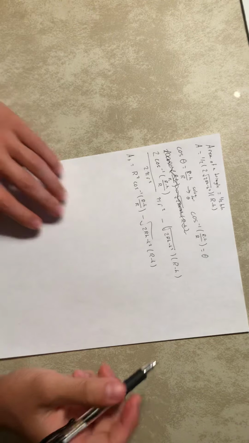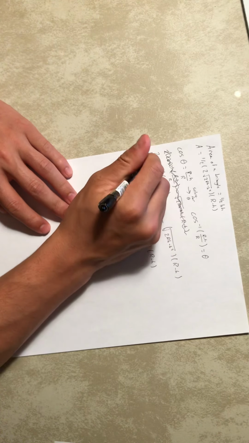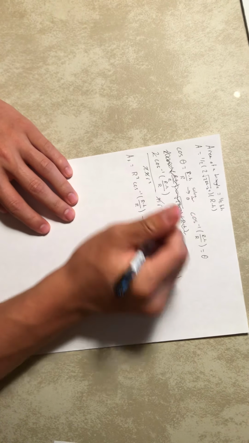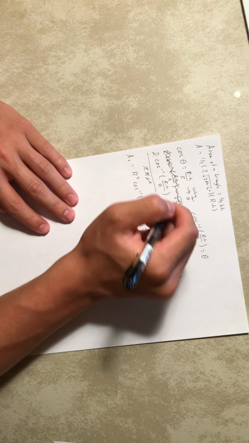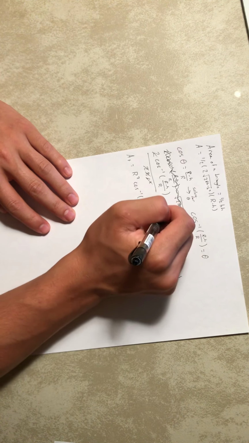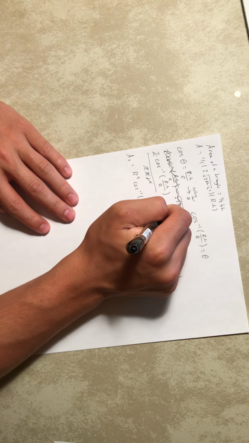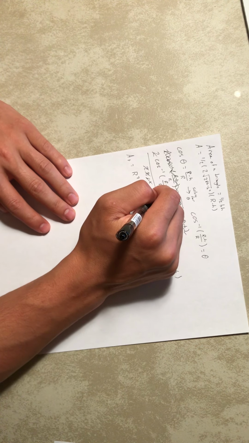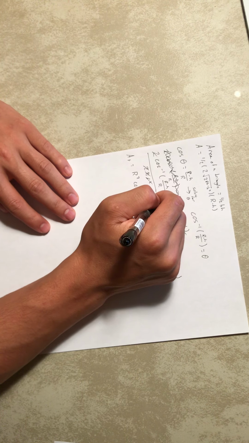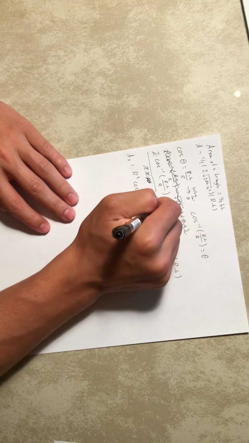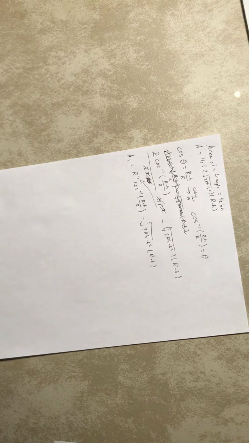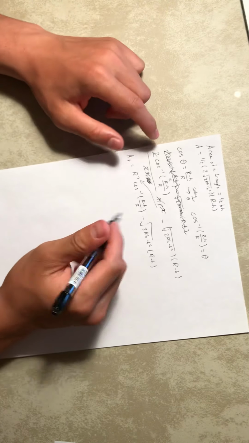And the way we got to that is these 2's canceled out, this pi canceled out here, and this r squared canceled out here. And we actually had another r squared, which is why this stuck around. So we kept that r squared, which was brought down to here. Now we know the top area.